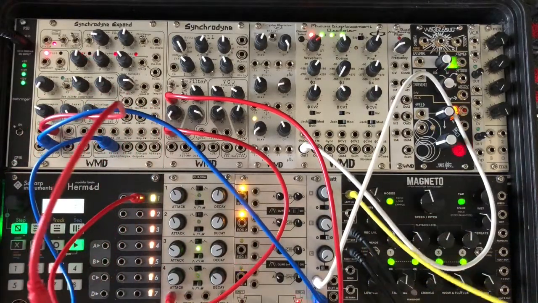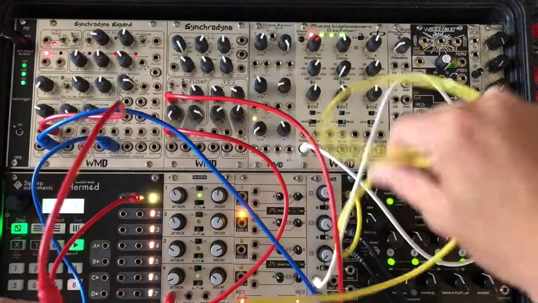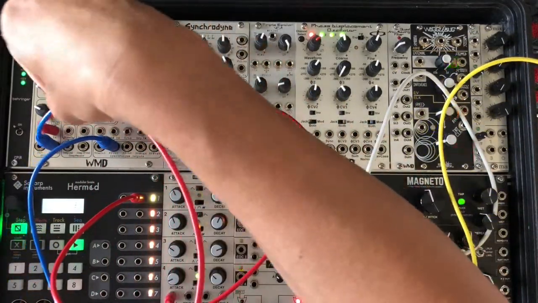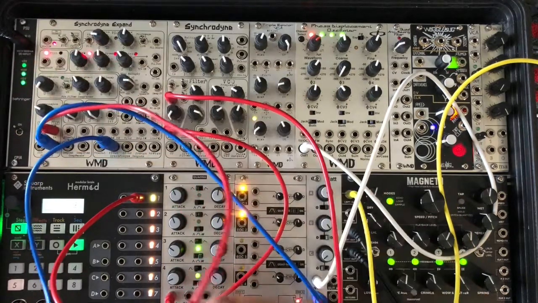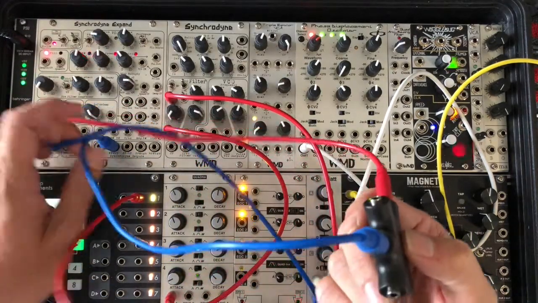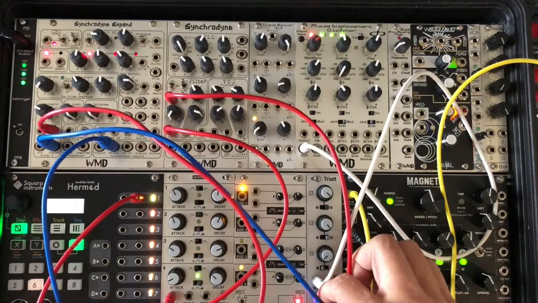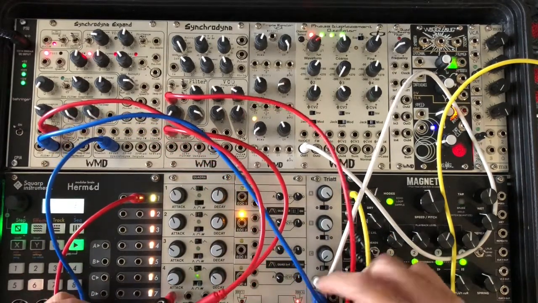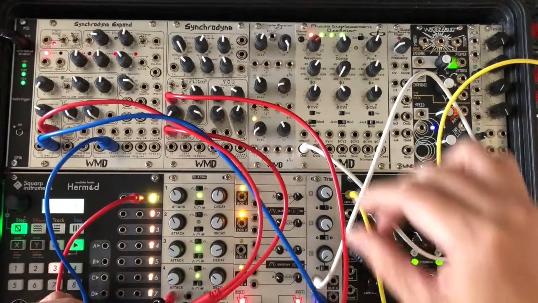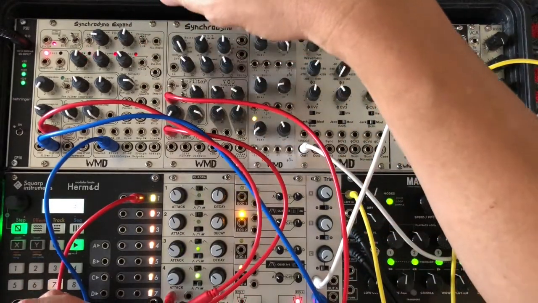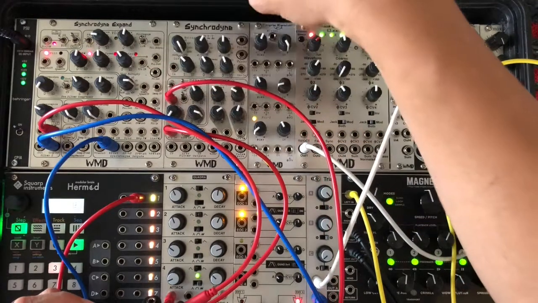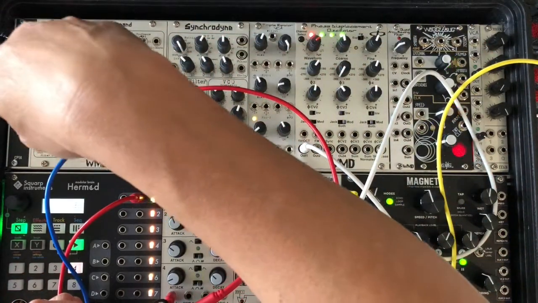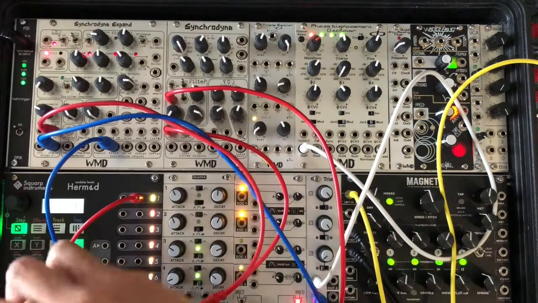One goes to the input of the mixer, and the other one goes into the input of the filter, and the output of filter goes into the second channel of the mixer, and the output of the mixer then goes into the input of the Synchrodyne. So what this does is it does a feedback patch using the filter of Synchrodyne Expand.